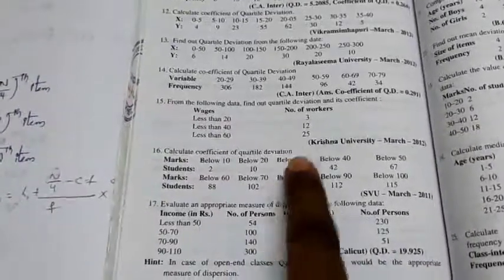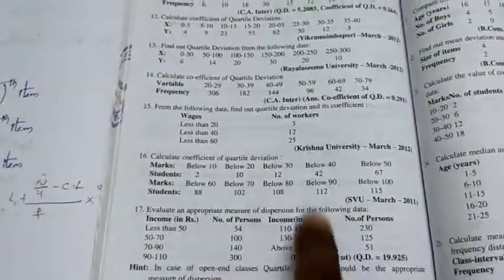You have to change frequency only in this case, in these two sums. Clear? So complete up to the 17th sum. Okay?